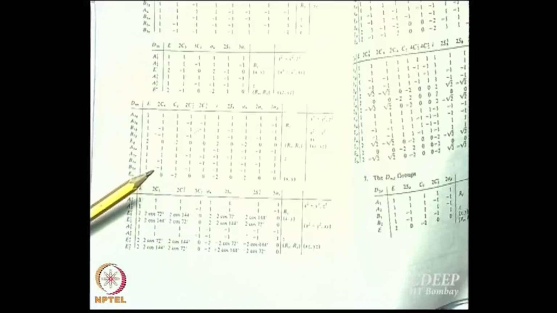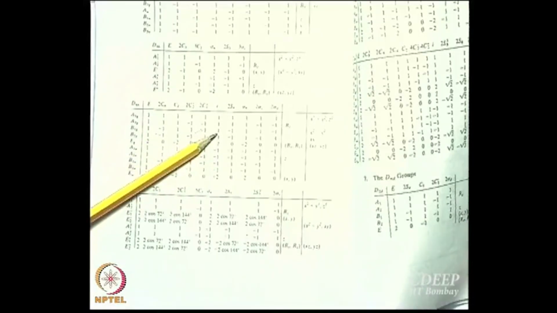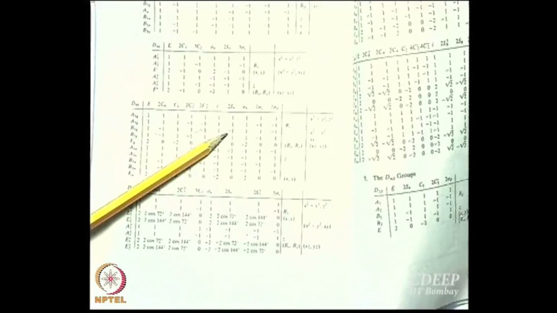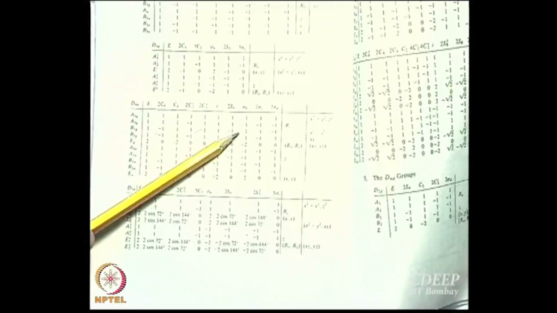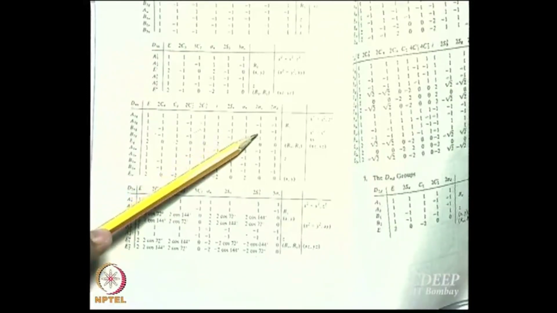C2 double dash, B1G. Then I gives plus sigma 3. S4 gives minus sigma 2 minus sigma 4. Sigma H gives plus sigma 1.